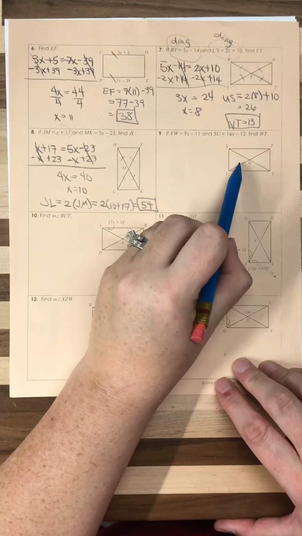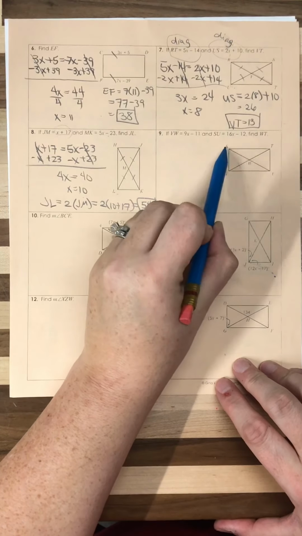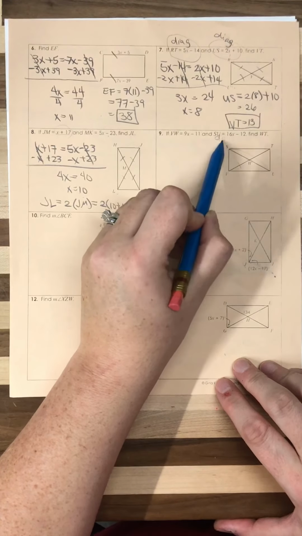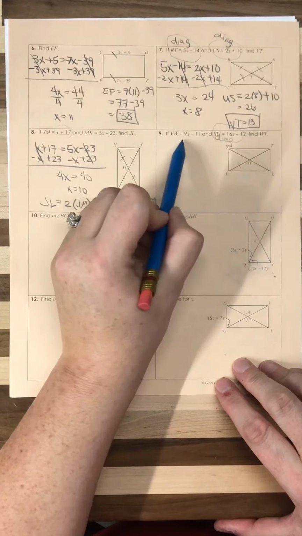So here they're talking about VW and SU. Well, SU is the whole diagonal, and this is just half.